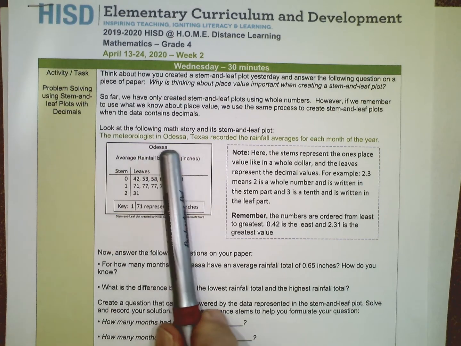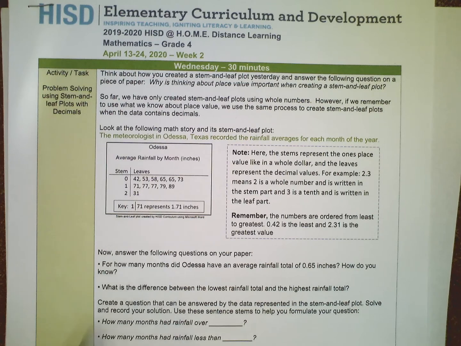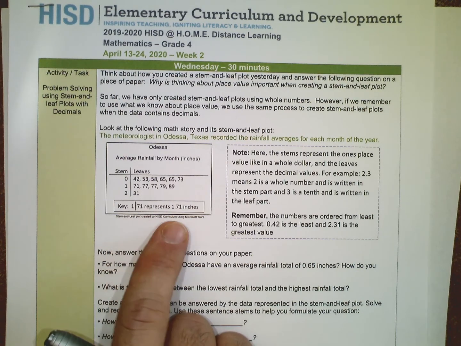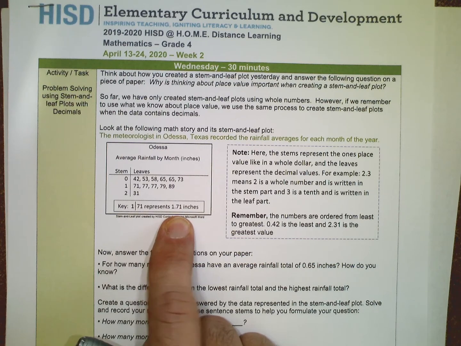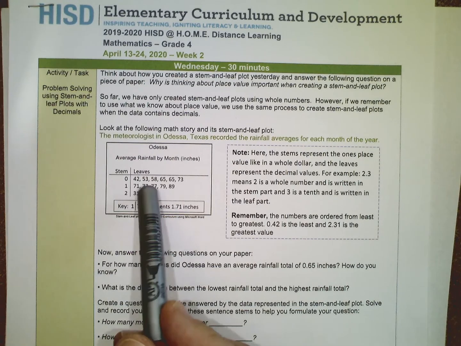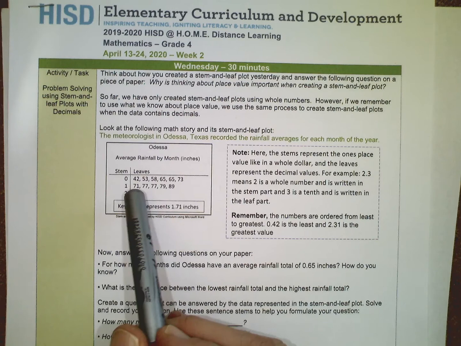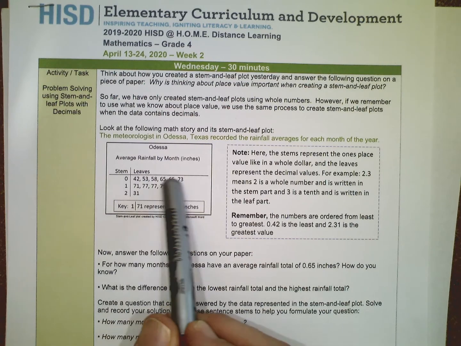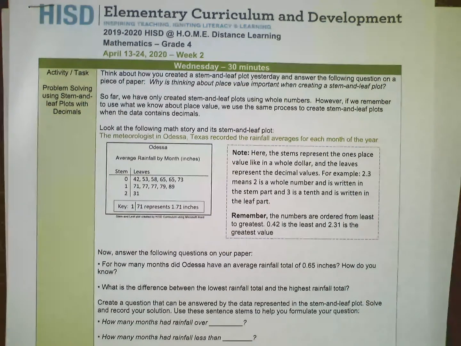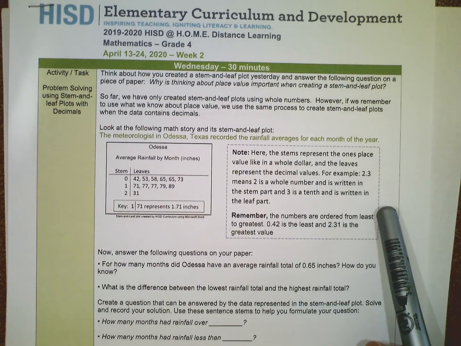All right, so we're looking at this one. The meteorologists in Odessa, Texas record the rainfall averages for each month of the year. And we look at the key, it says 1|71 represents 1 71/100 inches. So the stem is the whole number, and the leaves then are the decimals. The first row being the decimals between 0 and 1, the second row being the decimals between 1 and 2, and the third row being the decimals over 2. All right, so then this is what we have.